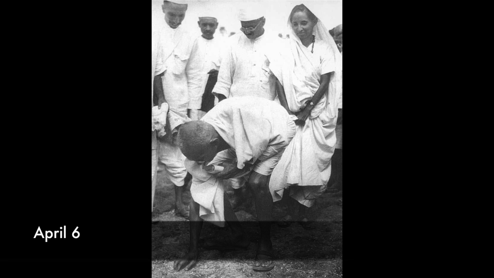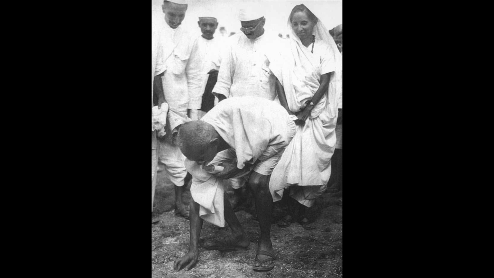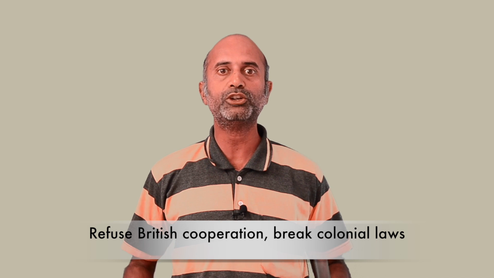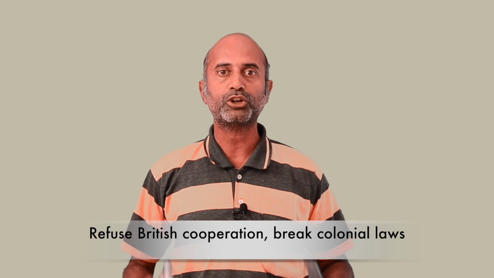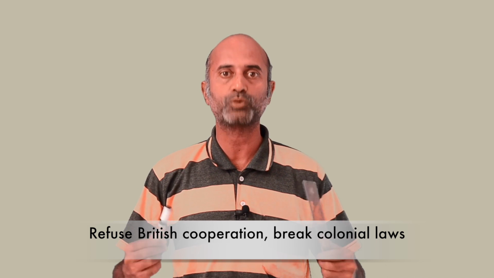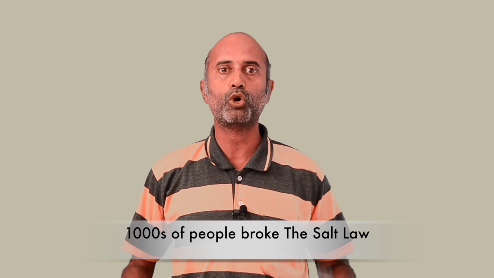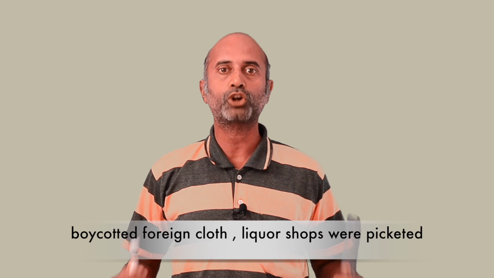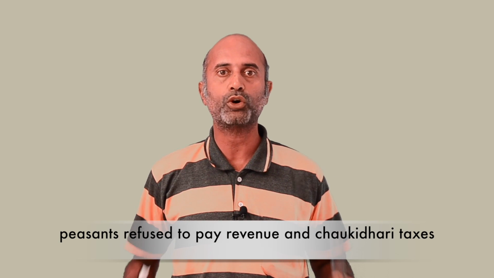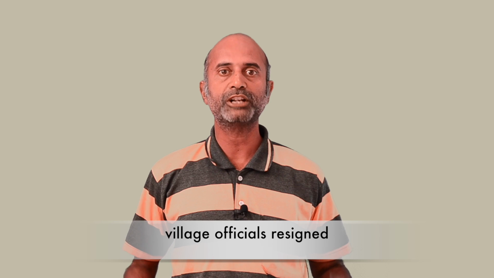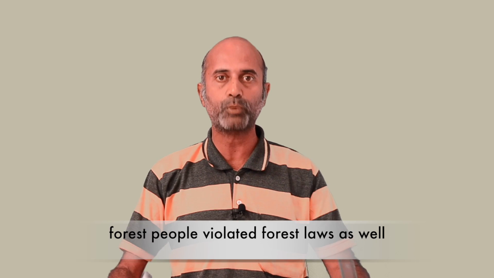On 6th April, he reached Dandi and ceremonially violated the law, manufacturing salt by boiling seawater, which began the civil disobedience movement. People were asked not only to refuse cooperation with the British, but also to break the colonial laws as well. Thousands of people broke the salt law, boycotted foreign cloth, liquor shops were picketed, peasants refused to pay revenue and chowkidari taxes, village officials resigned, and in many places forest people violated forest laws as well.